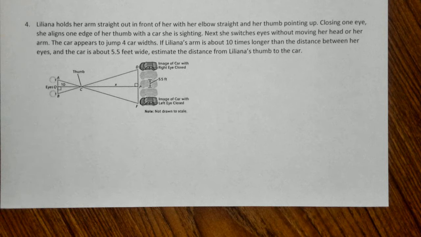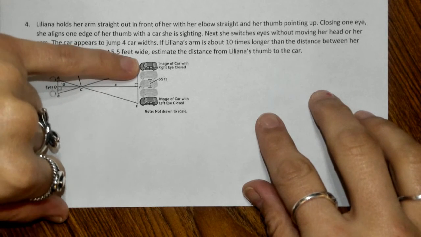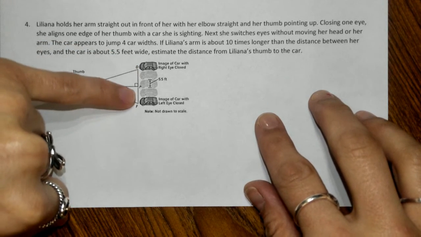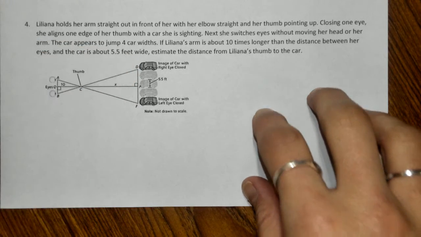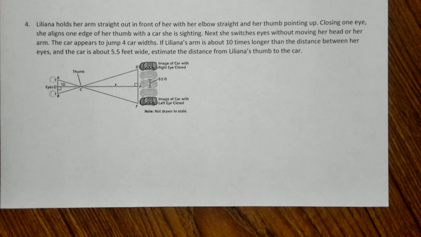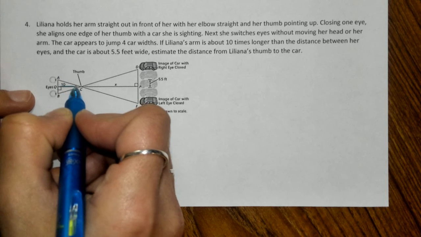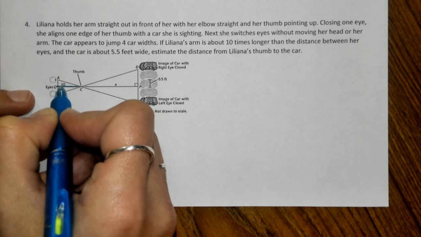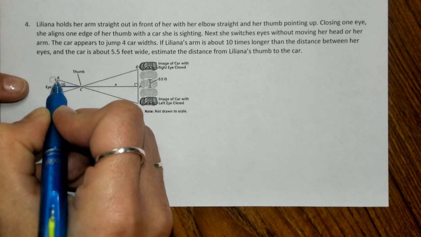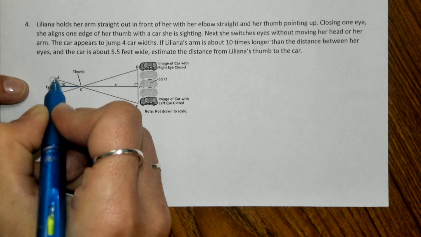Next, she's going to switch her eyes without moving her head or her arm, and the car appears to jump 4 car lengths. Okay, so here's one car, here's the other. It's going to jump 1, 2, 3, 4 car lengths. Her arms are about 10 times longer than the distance between her eyes. So what that's talking about is here, the distance between her eyes and her thumb is 10 times longer than the distance between her 2 eyeballs.